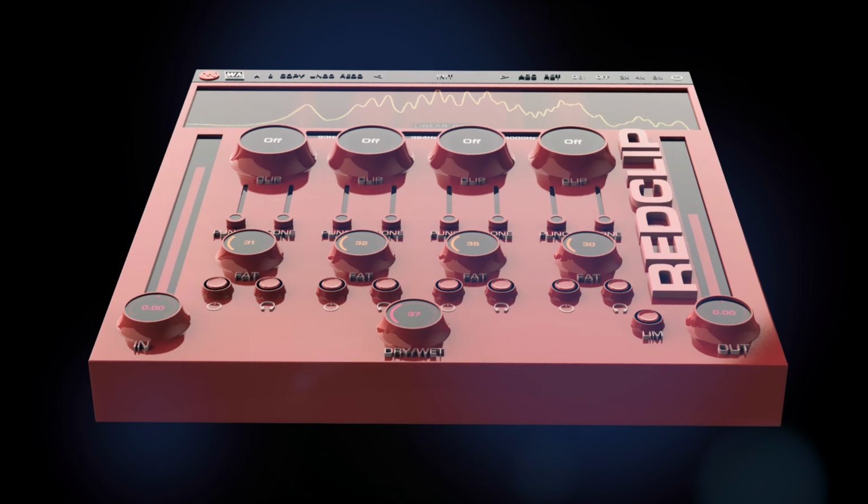Whether you're mixing, mastering, or just wanting to add serious punch to an individual channel, RedClip is your supercharged sound sculptor, going from subtle enhancement to full-on multiband madness.